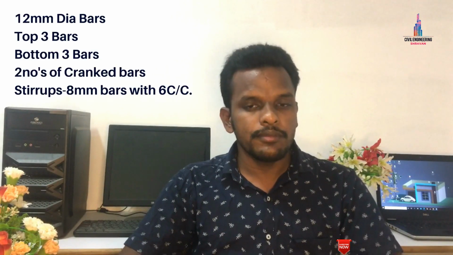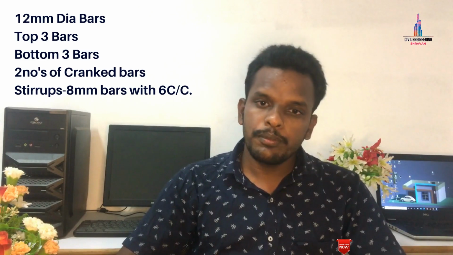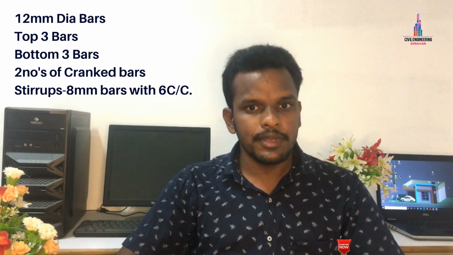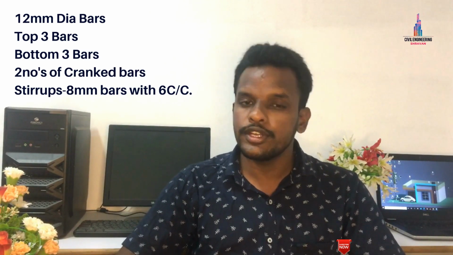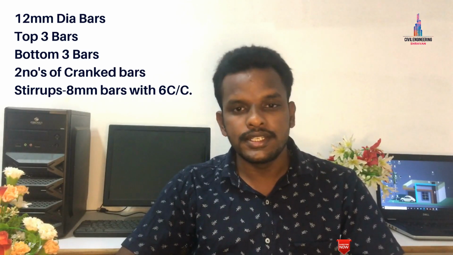Now I will explain the reinforcement values for the beam section. We need to take 6 number of bars, similar to the plinth beam section, and we need to place 3 number of bars in the top reinforcement section and 3 number of bars in the bottom reinforcement section, which equals 6 number of bars. Along with these 6 bars, we need to provide cracked bars additionally, 2 or 3 bars depending upon the loading condition and the grade of consideration.